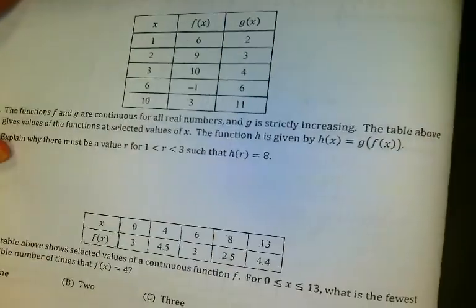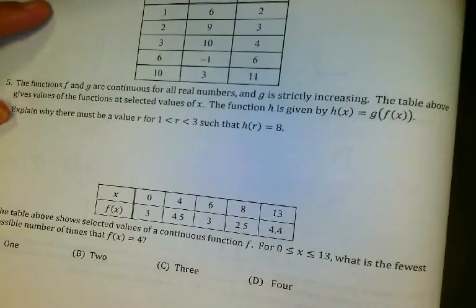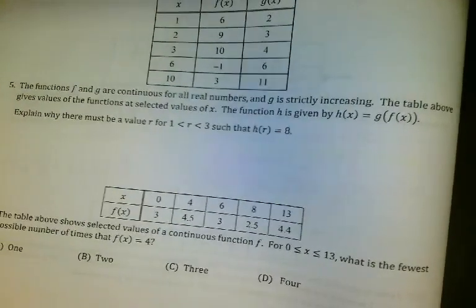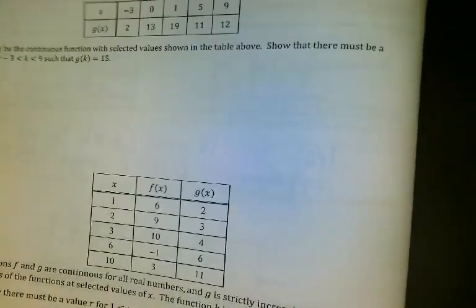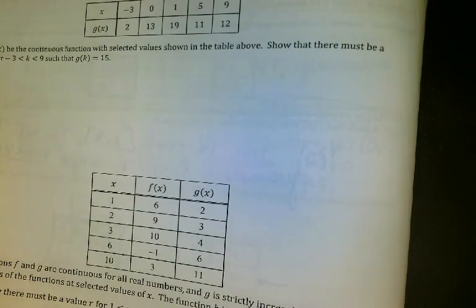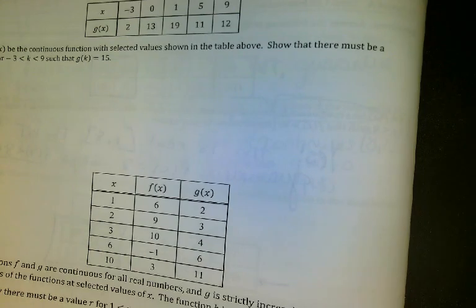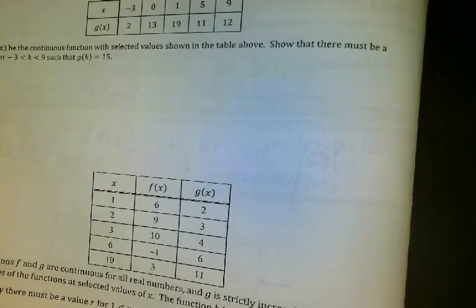Flip to the back side there, number 6. I think 4 answers my question, kind of. g of negative 3 is 2 and g of 9 is 12, which in between there isn't 15. But g of 1 is 19, that's true. Correct. So it does have to happen in an interval, just not that entire interval. Yep, I like that.